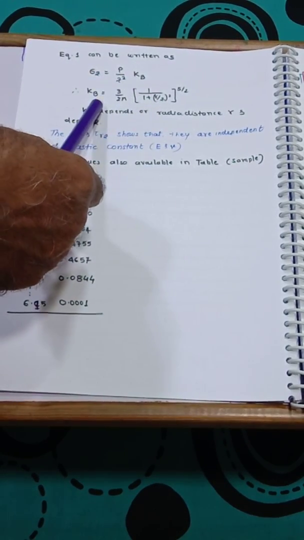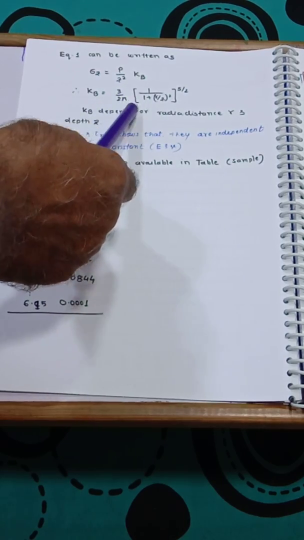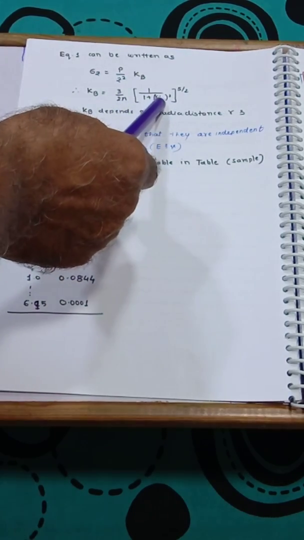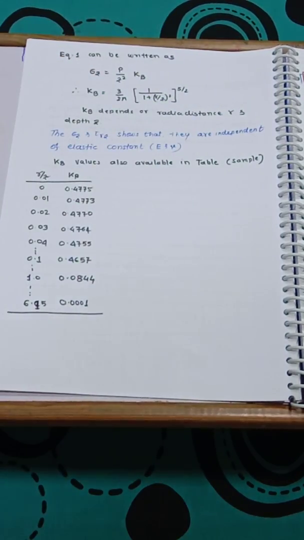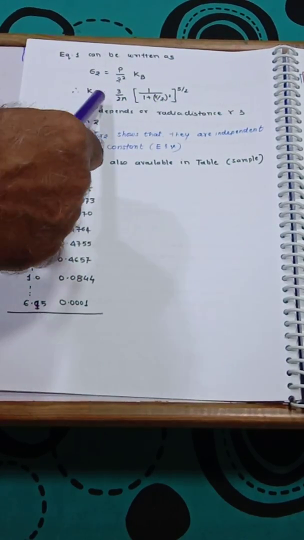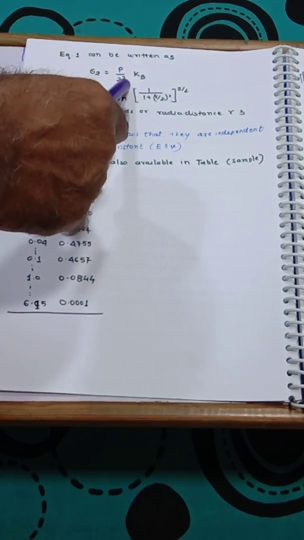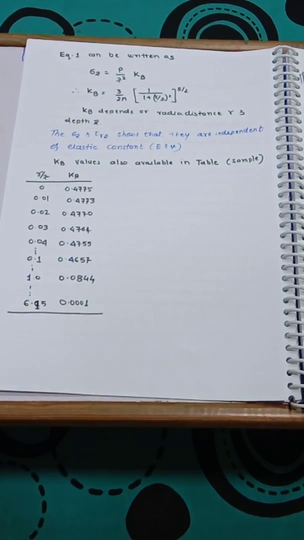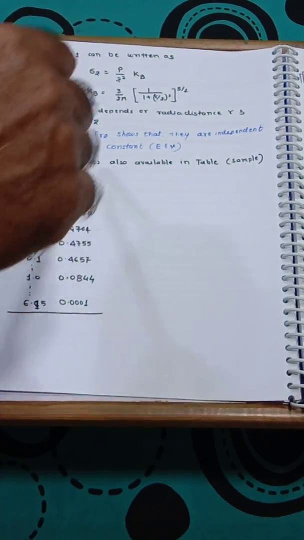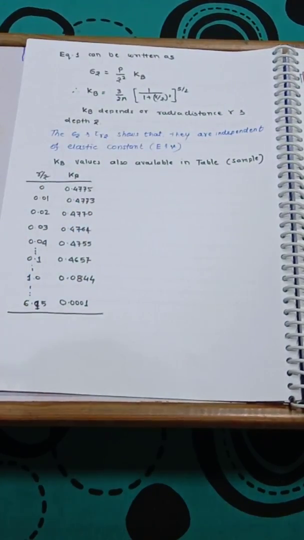Kb is nothing but the remaining part, 3/2π times a function of r/z. So if I put in the ratio r/z, I get the influence factor, and multiplying by P/z², I get the stress directly. This depends on r/z.